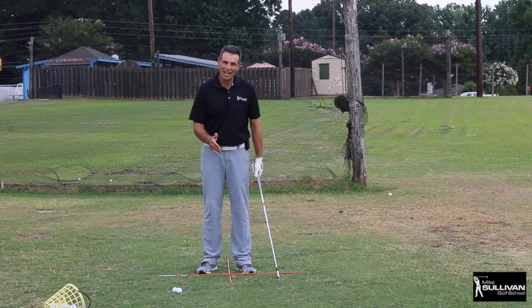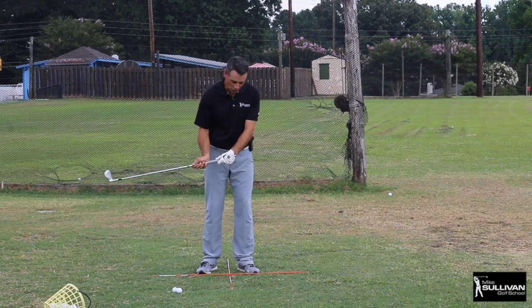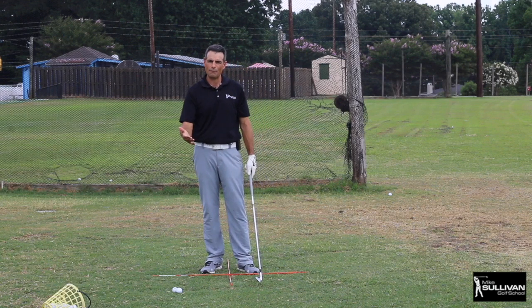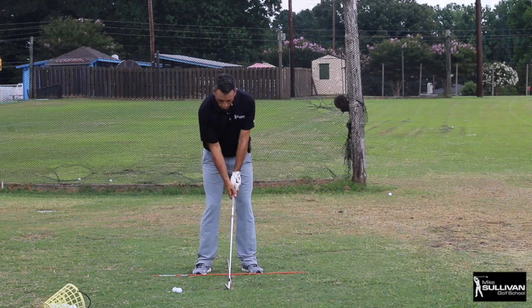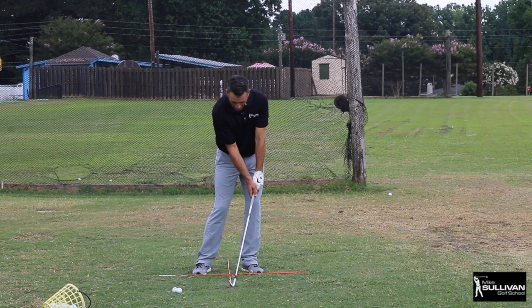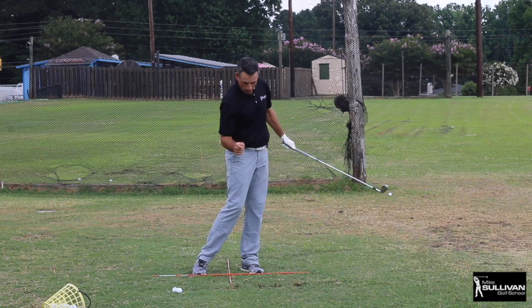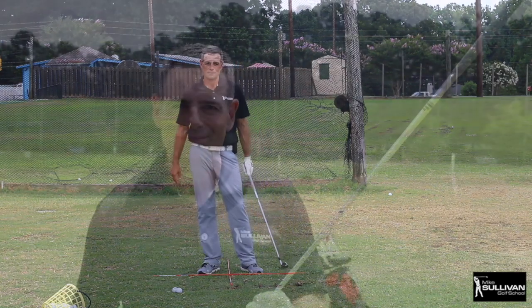So angle of attack is really the angle that your club face takes going down on the ball. It's not important how much, but to play better golf, we want to have our weight forward, our hands forward at impact, so that we can strike the ball and then the turf.